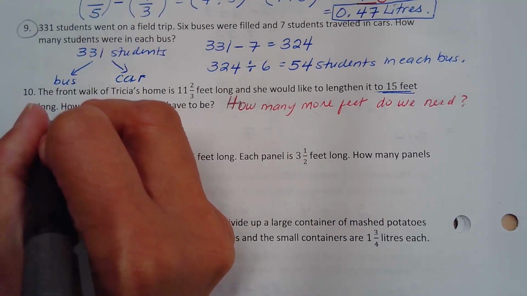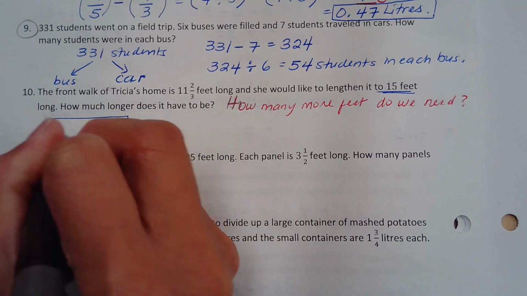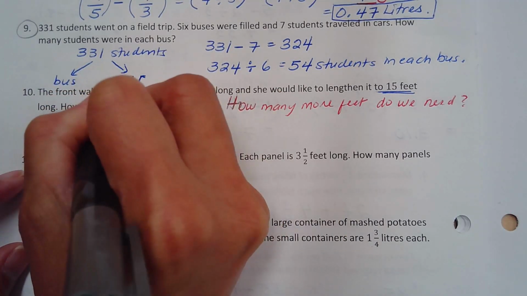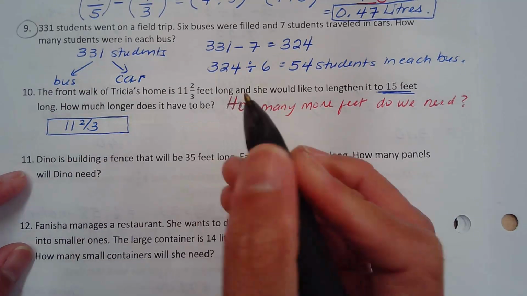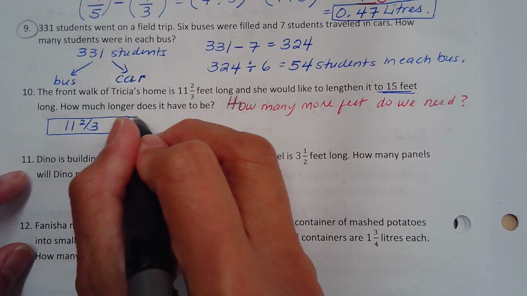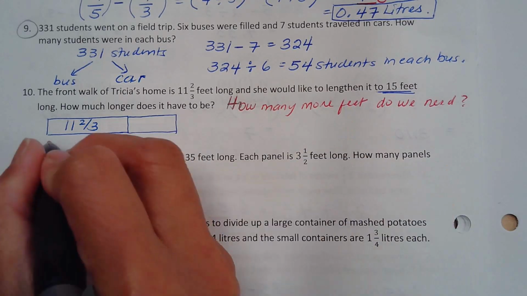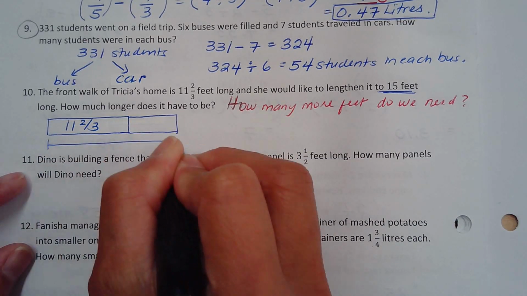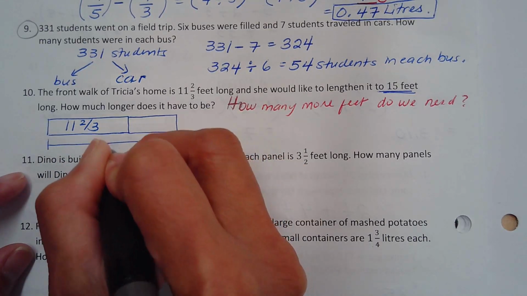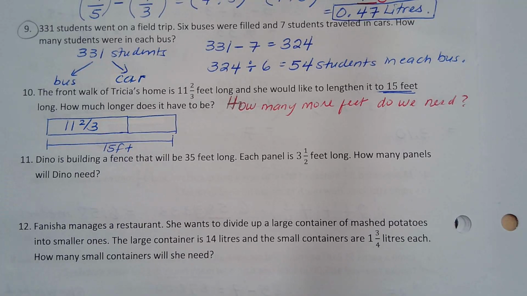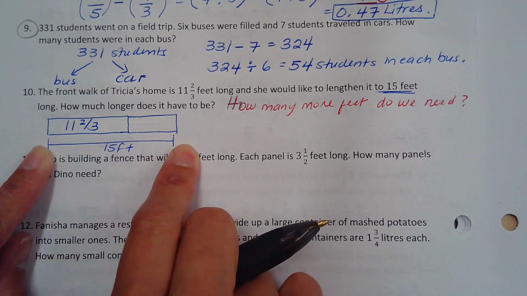So right now it's this long, 11 2/3, but she wants it to go all the way to 15. So she needs a little bit more to make it 15 feet. Correct? That's basically what the question is saying.